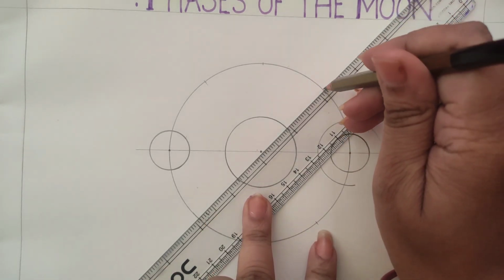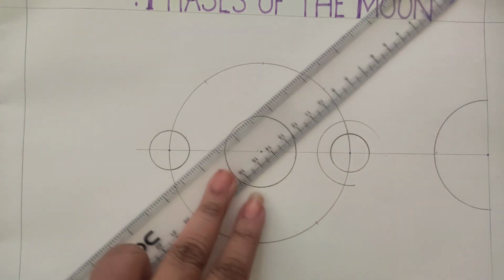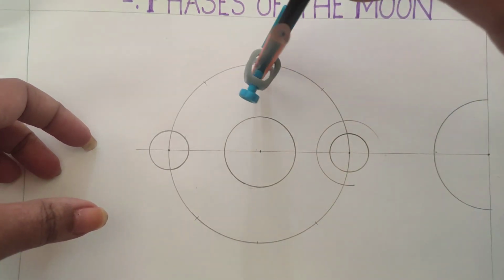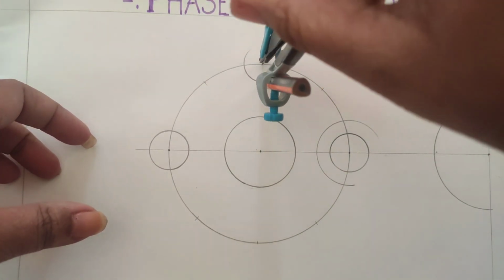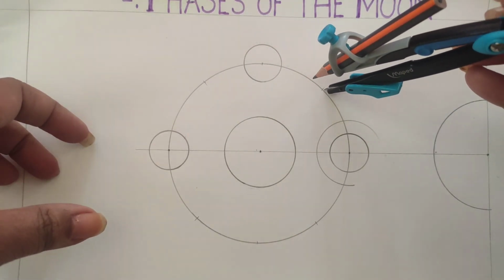Again, draw the dots over here, okay. These dots are going to be the centers of the next circles, okay. See over here, the same measurement of the moon, okay. Again, make a moon over here. Again make one more moon over here.